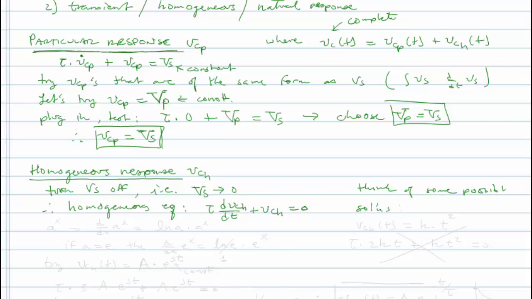So for instance, if Vc of h of t was equal to some constant times t squared, let's say, then we'd have tau times 2kt plus kt squared is equal to 0. The question is, can that ever be equal to 0? Well, you could have a trivial case where k is equal to 0. That's useless. But because one of the terms depends on time linearly and the other term depends on time to the second power, these can never be equal. So this is not a valid solution.